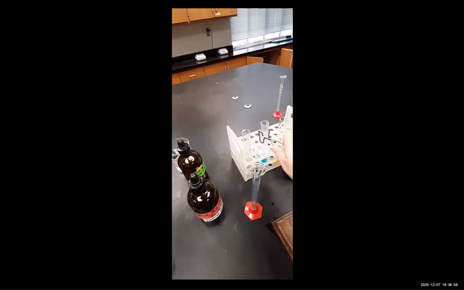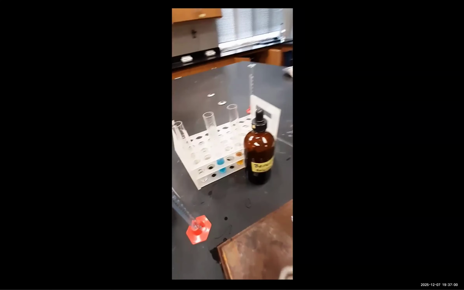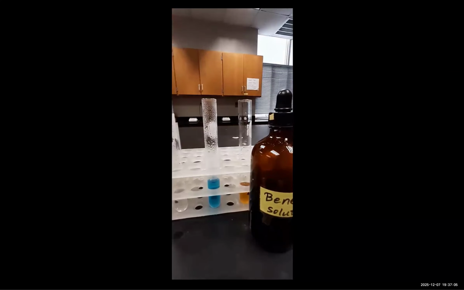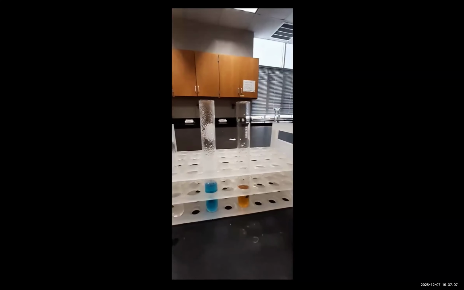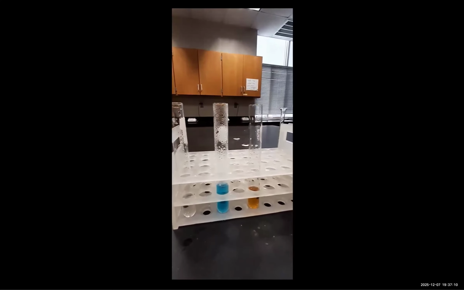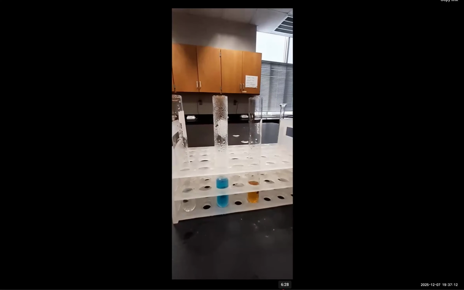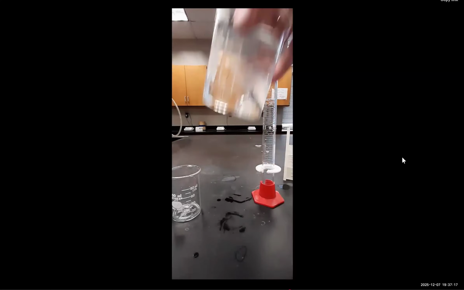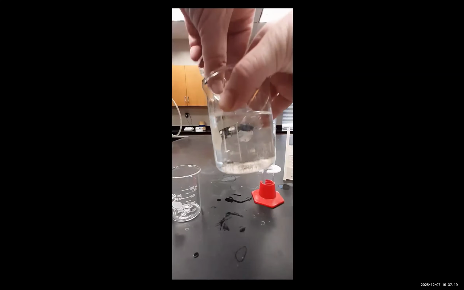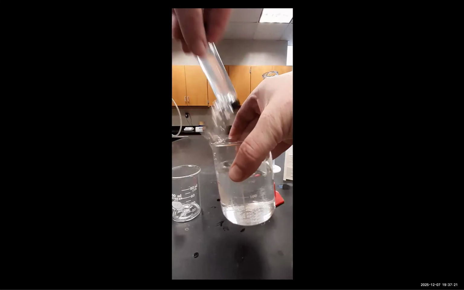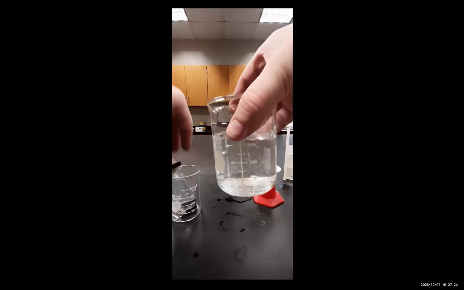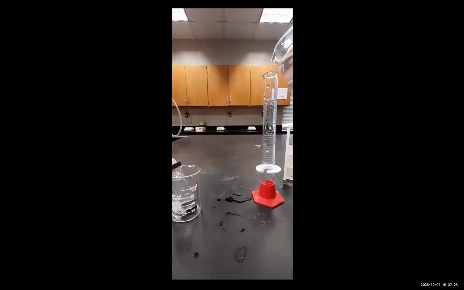At this point, the dialysis has been running for a fair amount of time. So let's check up on the results of dialysis. So 30 minutes later, we're now going to test the water in the beaker, and we're also going to test the water inside the dialysis bag. We're going to start by testing the water inside the beaker first and foremost.